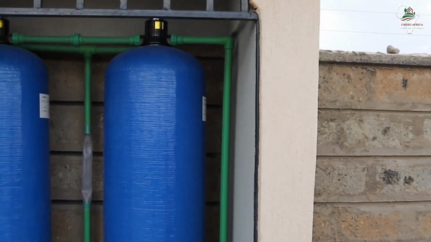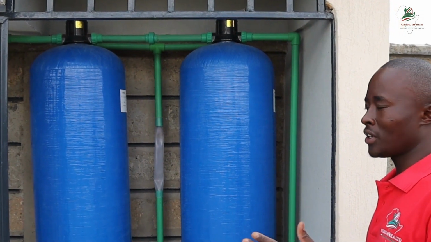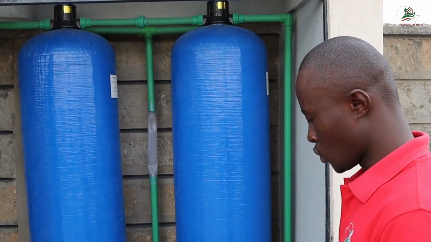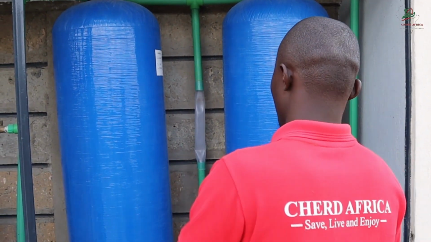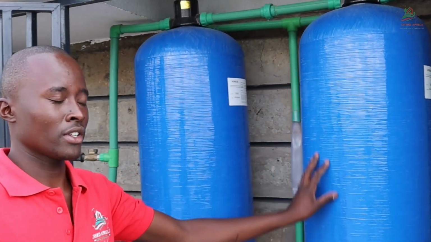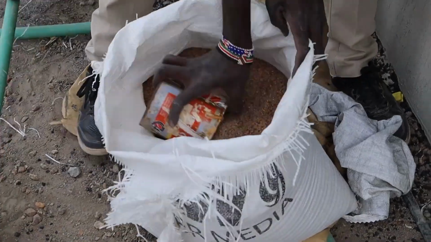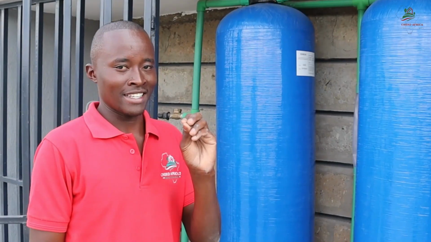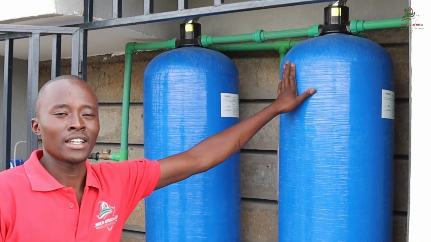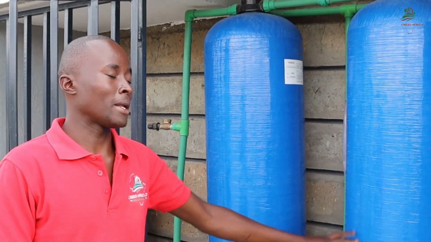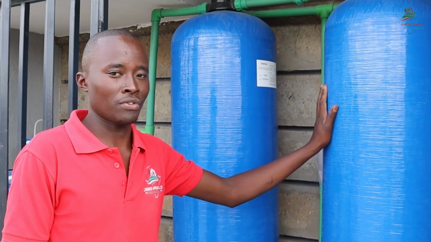We have two types of filters in the wastewater treatment plant: the sand filter and the carbon filter. We normally start with the sand filter, which is this one, which consists of grades of sand, grade A, grade B, grade C, and grade D, all of which have different sizes. The purpose of these sand filters is to trap or remove any suspended particles from water. It also facilitates cleaning of the water.